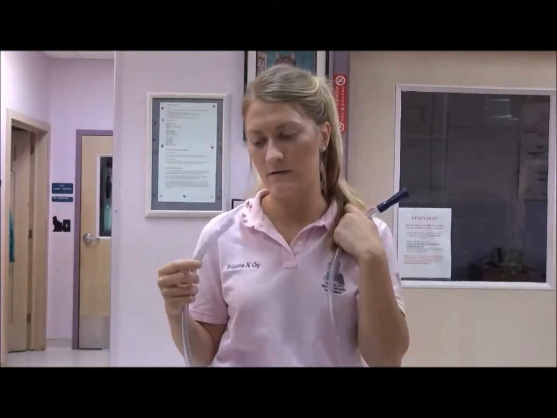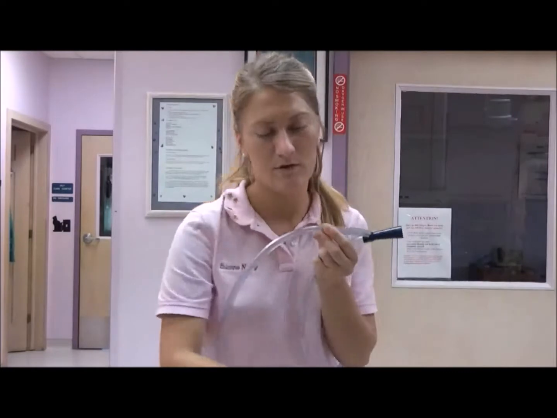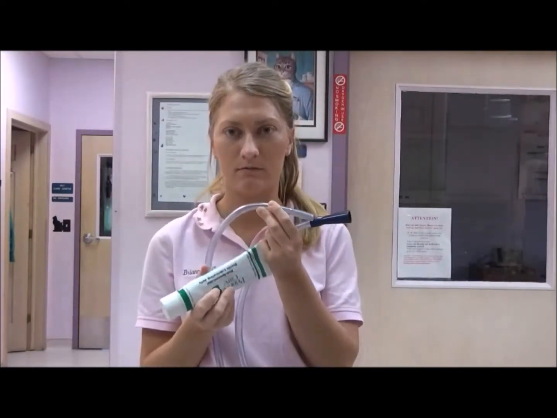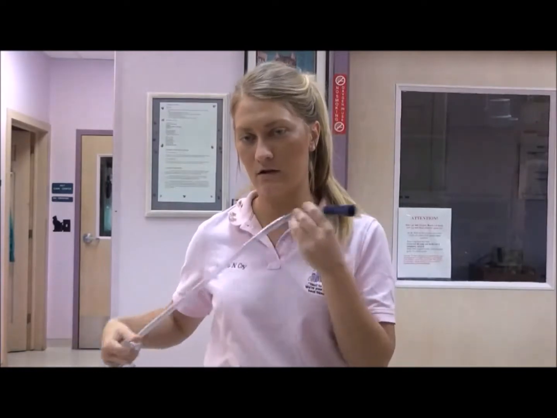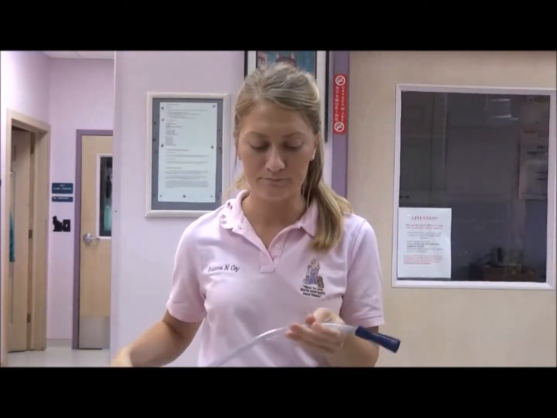And the first thing that you always want to do when you place the tubing is you want to moisten it with water or some lube, but it's key that you make sure you have it cut or measured to the appropriate size. And it's often necessary for a patient who's experiencing bloat.